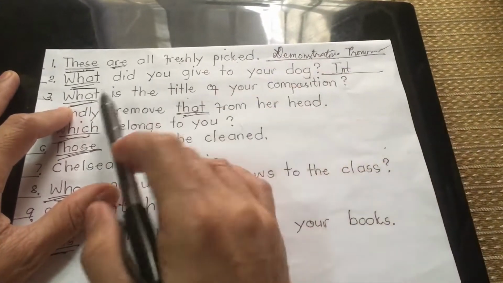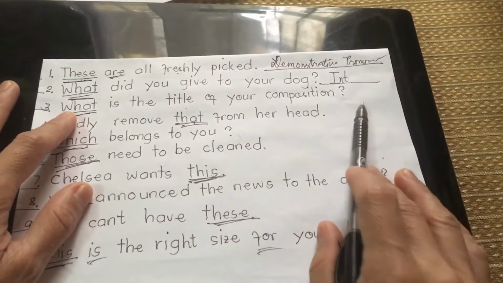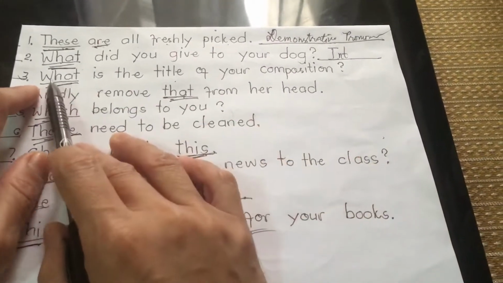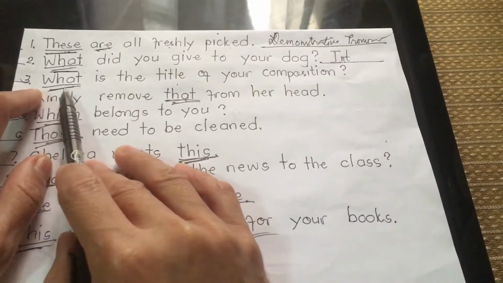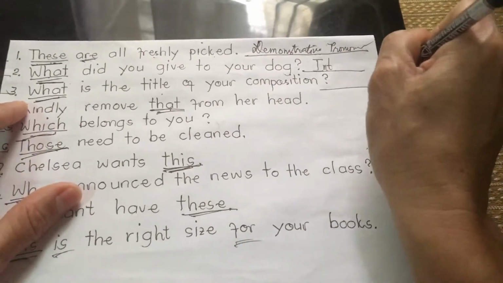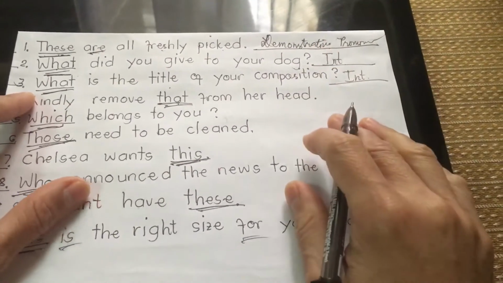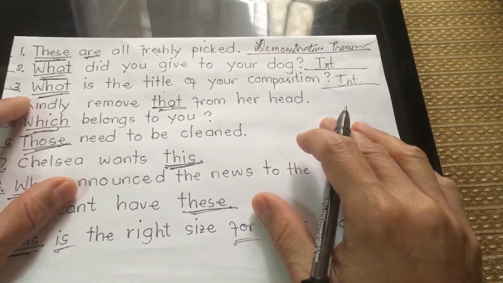For third, we have what is the title of your composition? He's asking about the title of your compositions. That's why we underline what. This is a demonstrative. But what kind of demonstrative is it? This is what we call, obviously, class. It's asking. INT. That is interrogative pronoun.